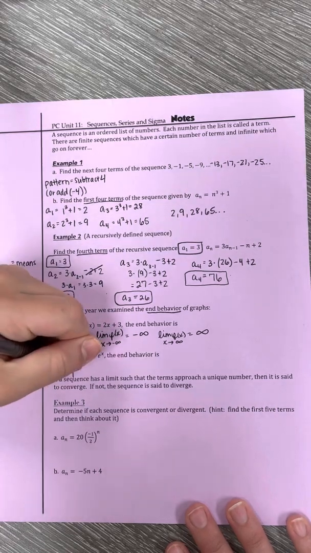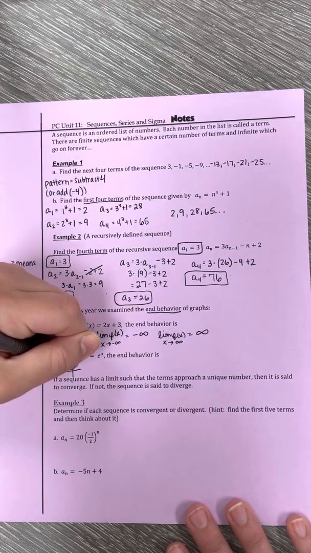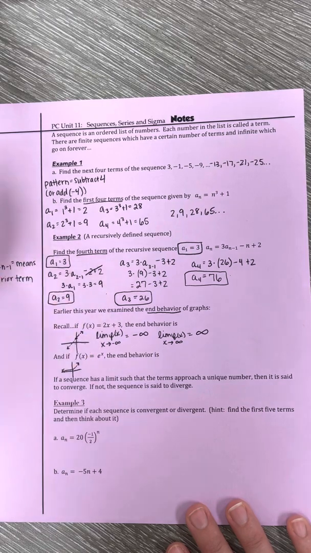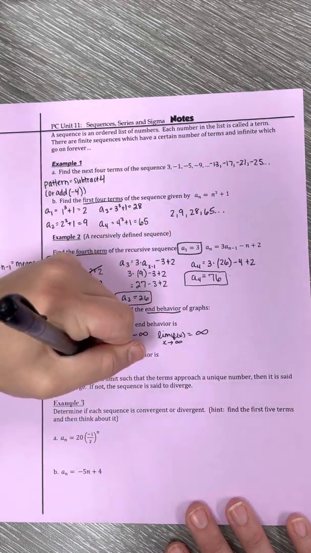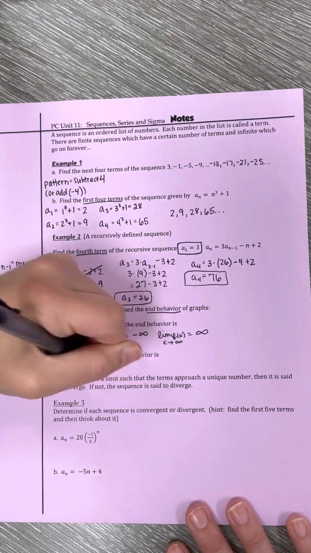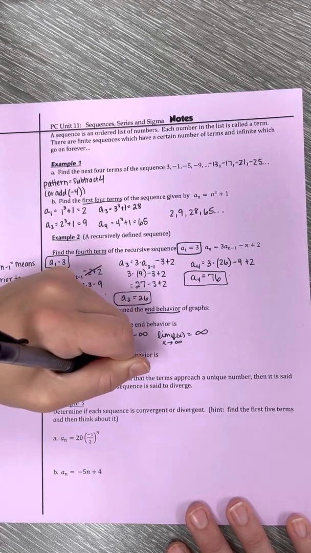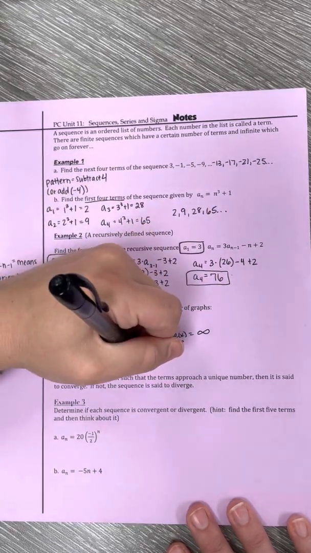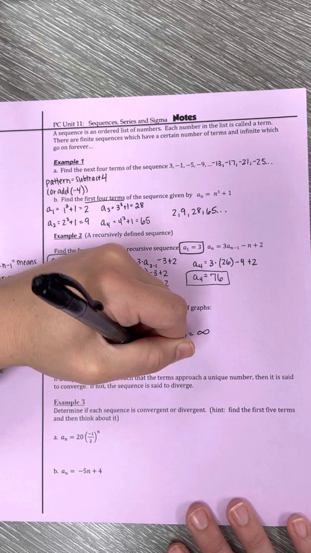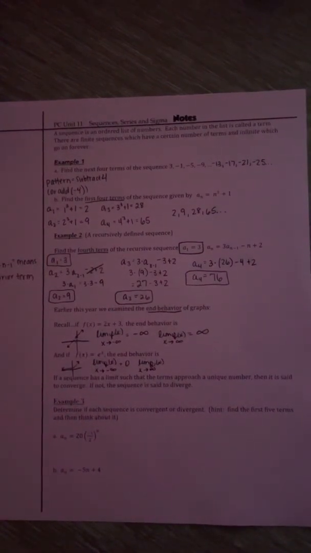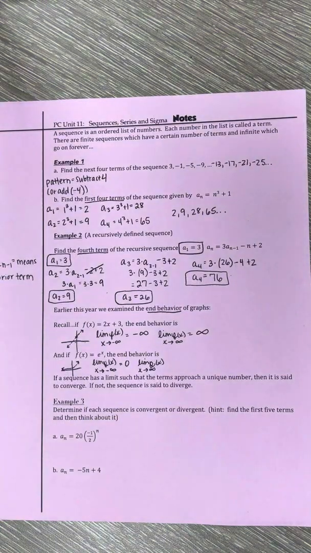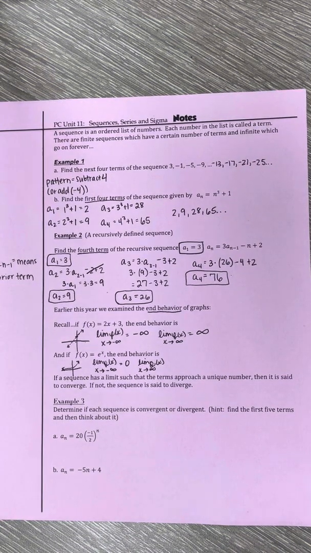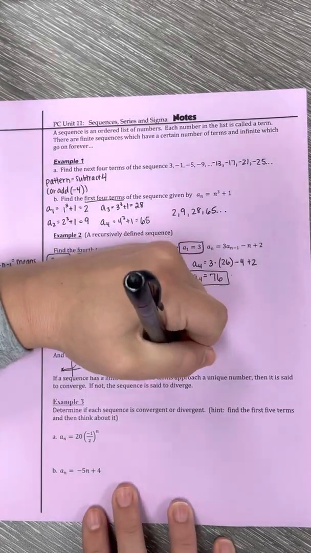All right, and then e to the x, which is something like that. The limit of f of x as x approaches negative infinity is actually 0. It'll never cross the x-axis here. And then the limit of f of x as x approaches infinity, as x approaches infinity, is also going to be infinity because it's just going to keep going up.